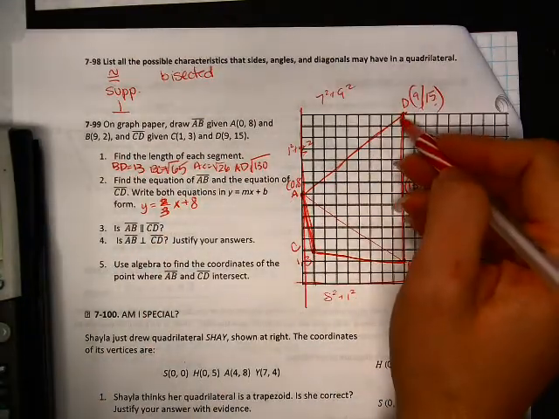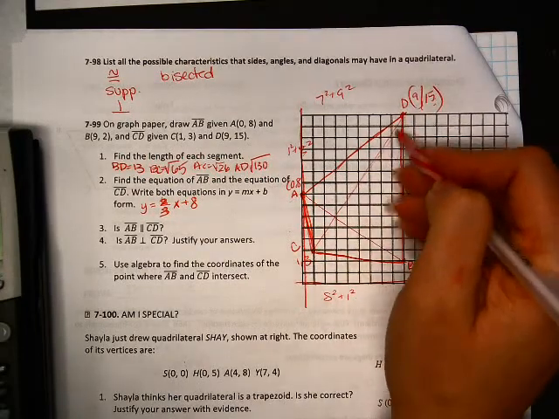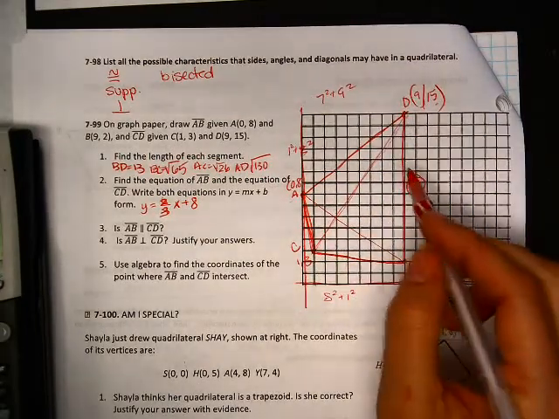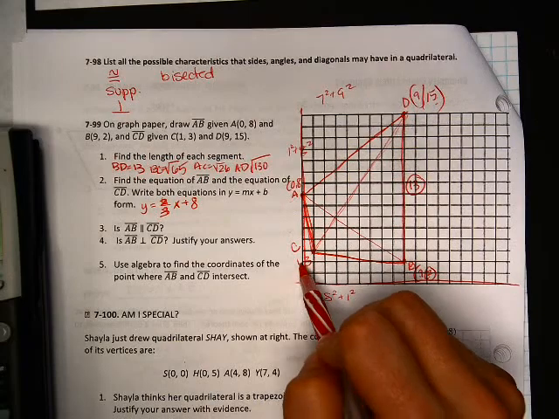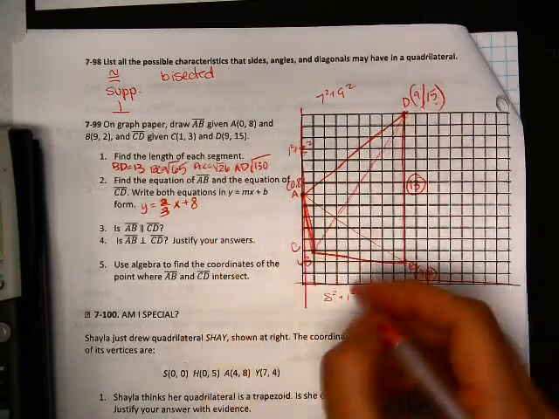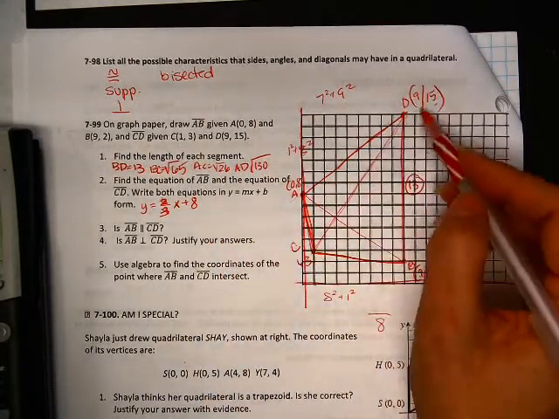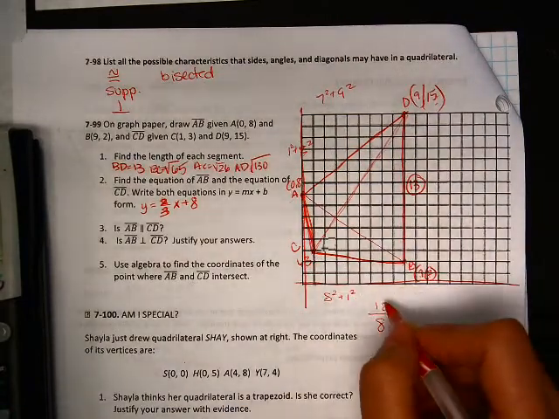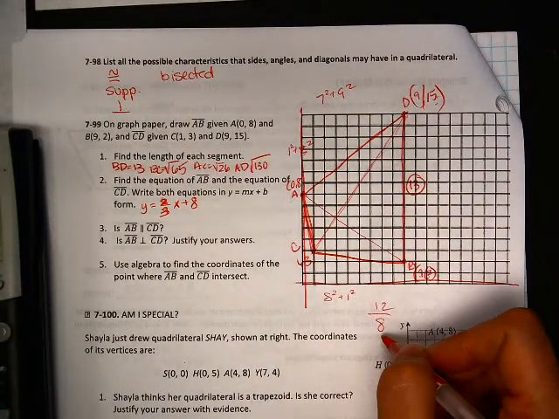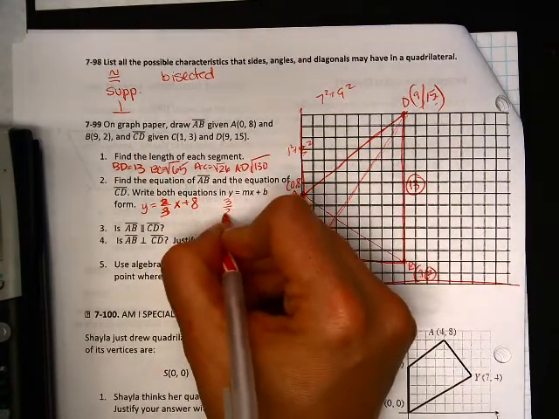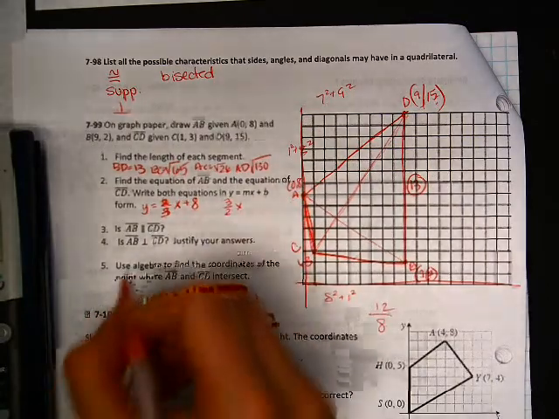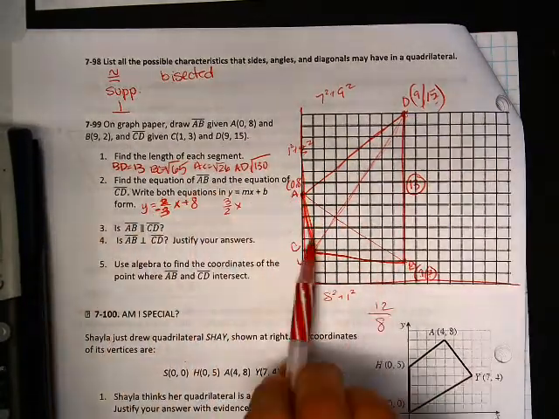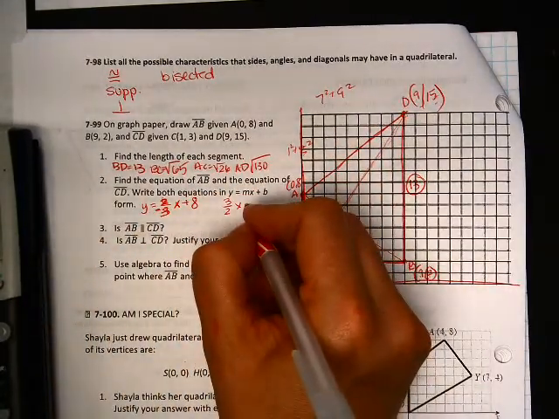And then CD is this one here. So from 1 to 9 is going over, so that's 8. And from 15 to 3 is going down, which is 12. So I reduce that, and that gives me 3 halves. Hold on, we need a negative. This one is my negative slope, this one is my positive slope.